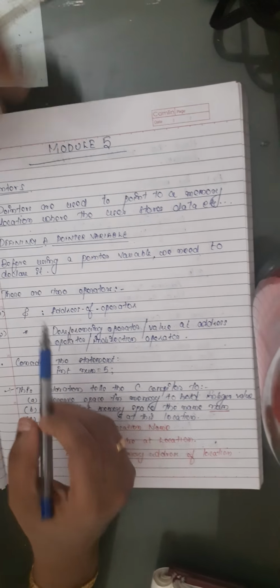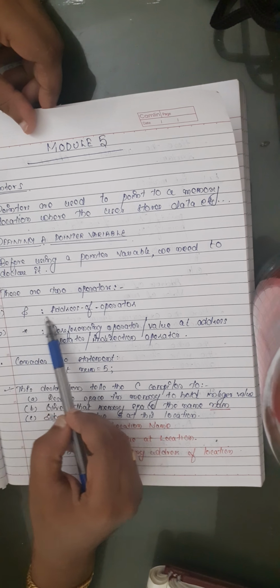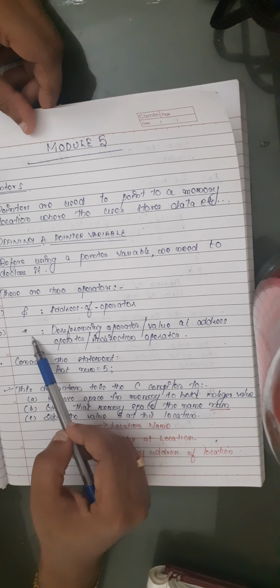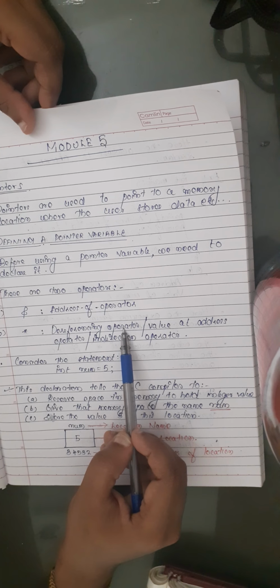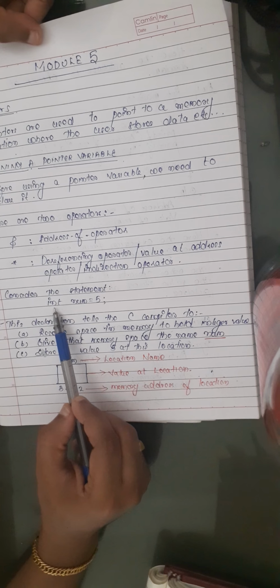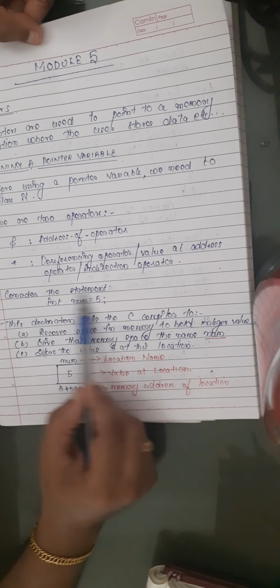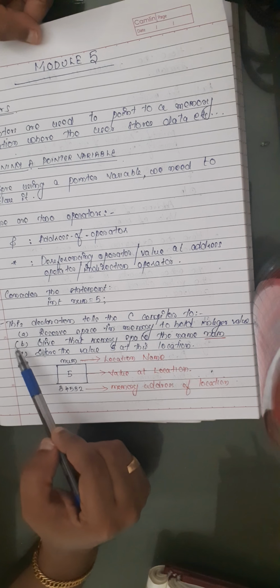Okay, so now we'll see in detail. We have seen already two types of operators you should study. One is the address operator and the second is the value operator, or you can call it the dereferencing operator or indirection operator. So this declaration, int num is equal to 5. What does this declaration mean? This declaration means three things.